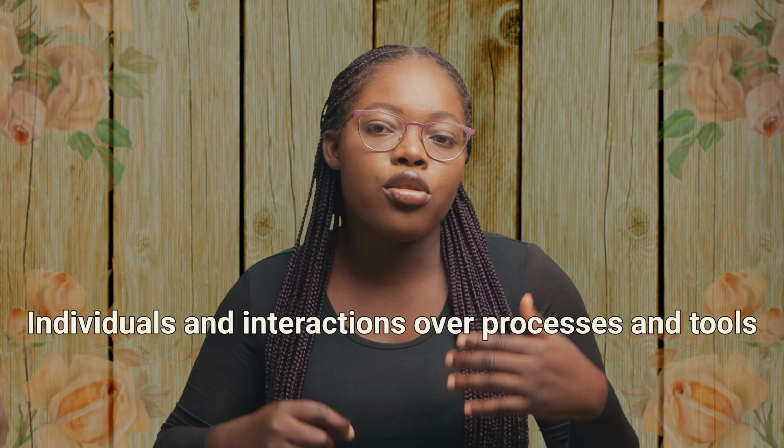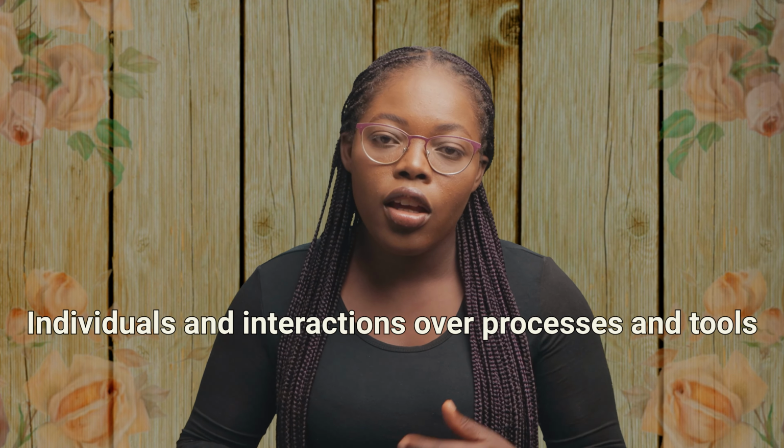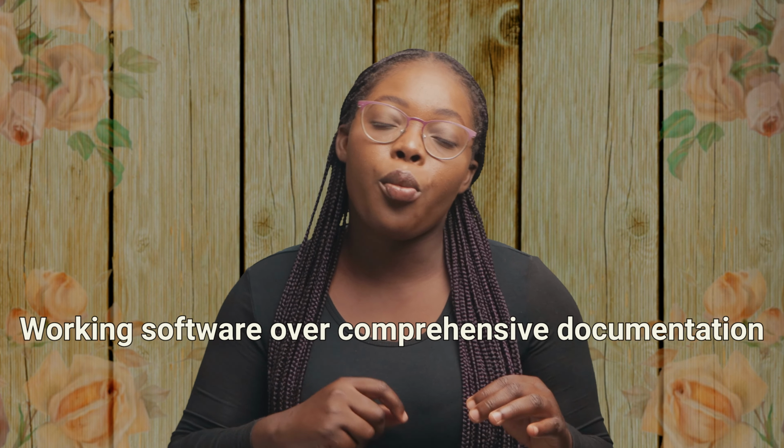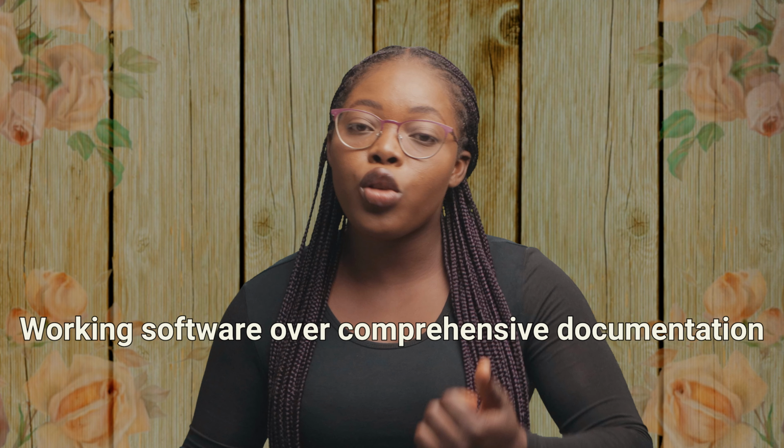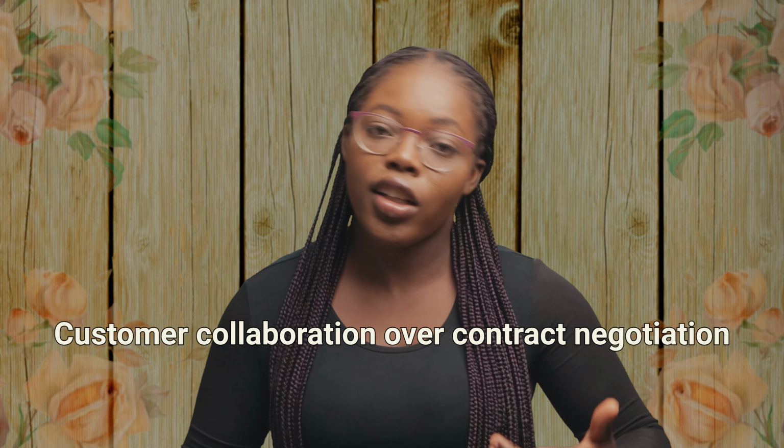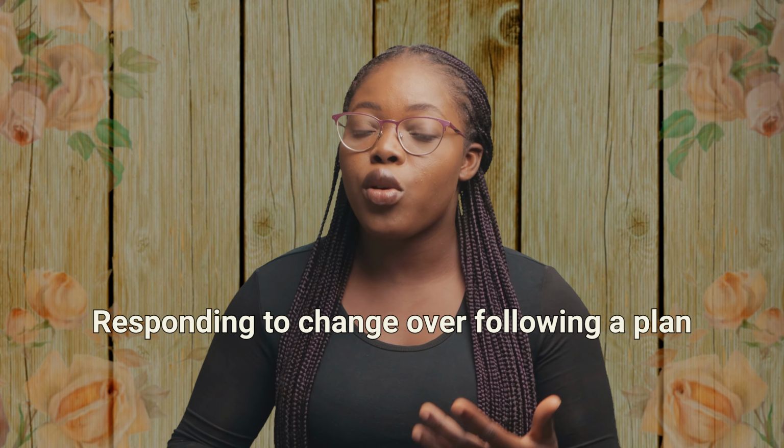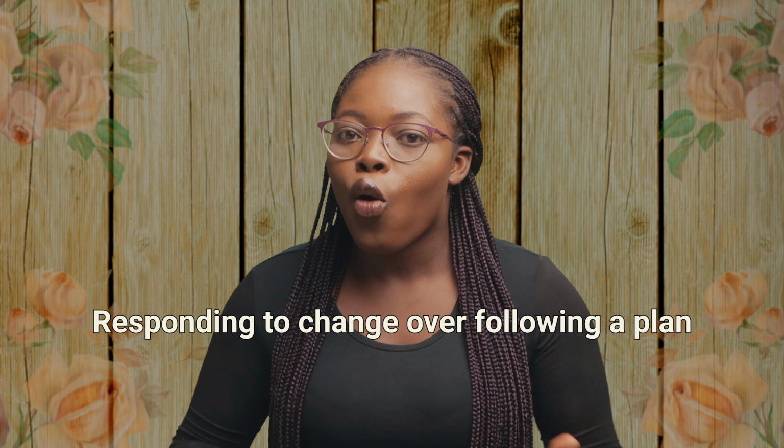The 4 values are individuals and interactions over processes and tools. The second one is working software over comprehensive documentation. The third one is customer collaboration over contract negotiation. And the fourth one is responding to change over following a plan. What exactly does this manifesto mean?